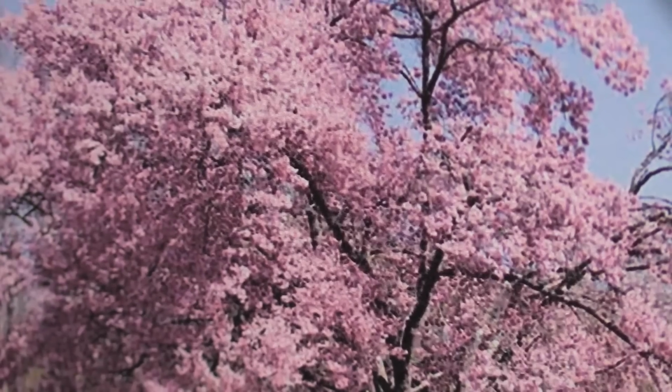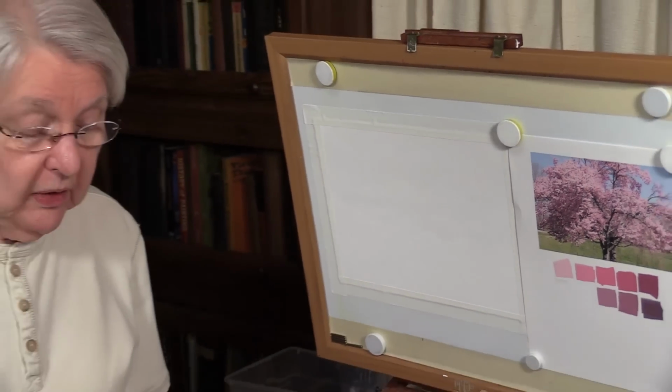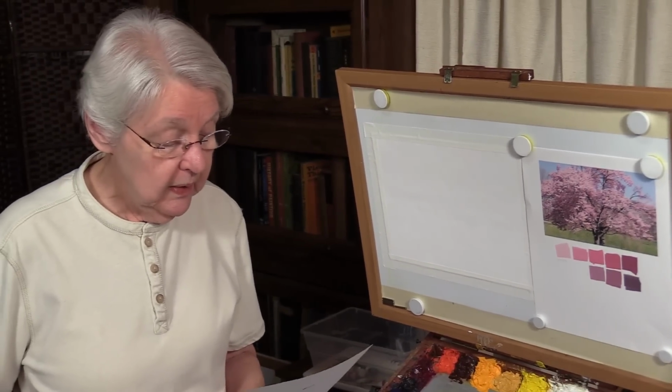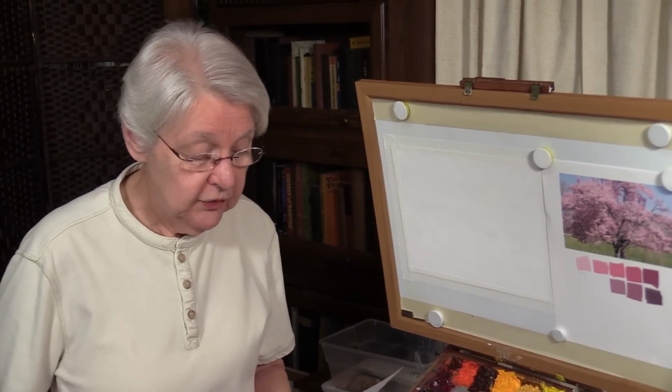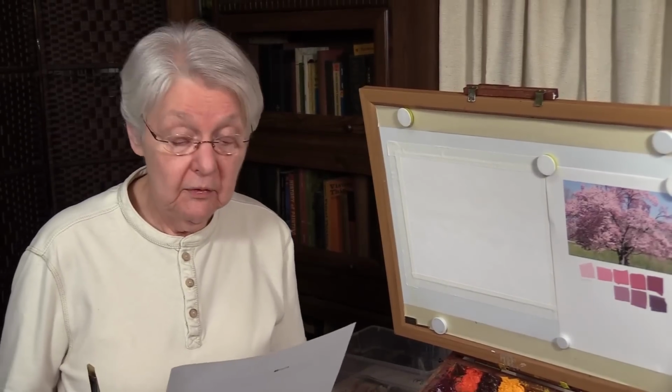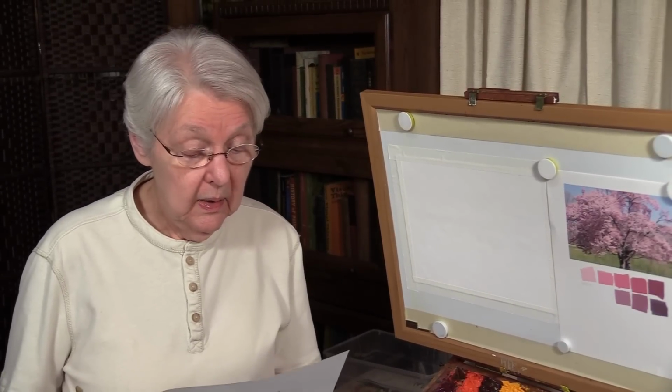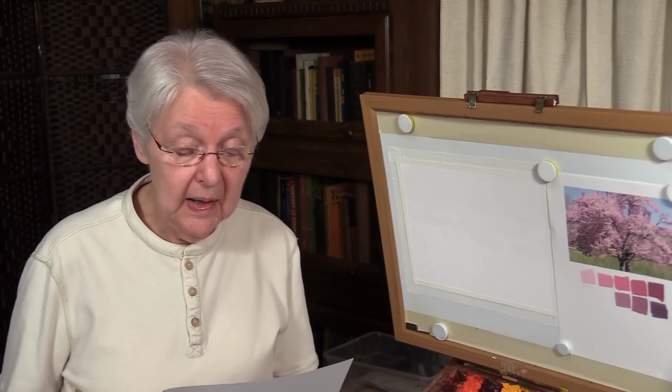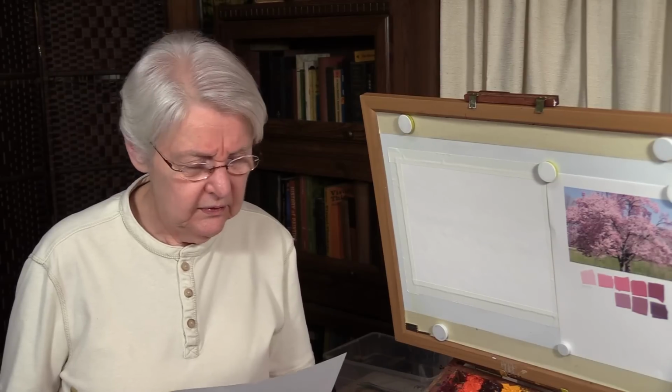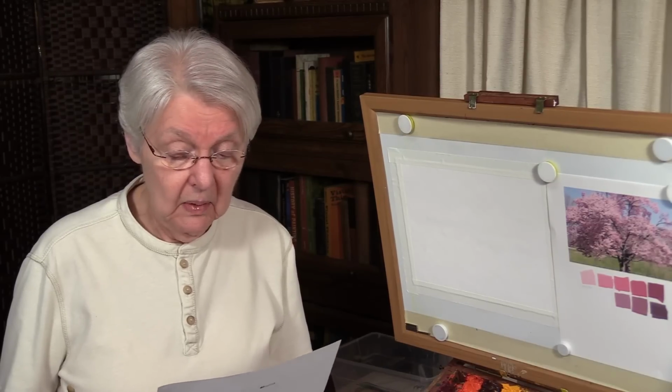Okay, this subscriber asks, can you do a tip on how color temperature moves across left to right as well as from top to bottom of a flowering tree that is partly in light and partly in shadow? She says, I'm confused. Well, I think we need to clear up that confusion.